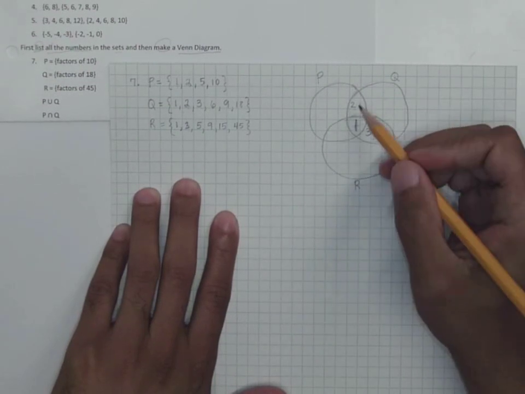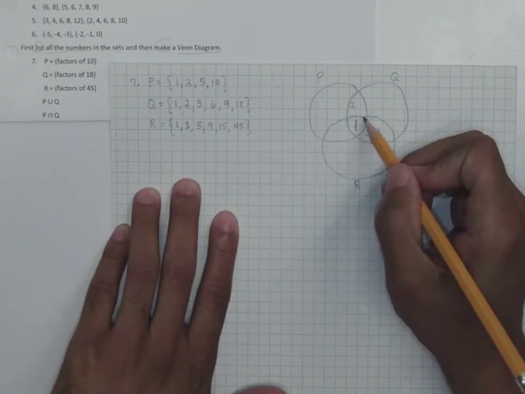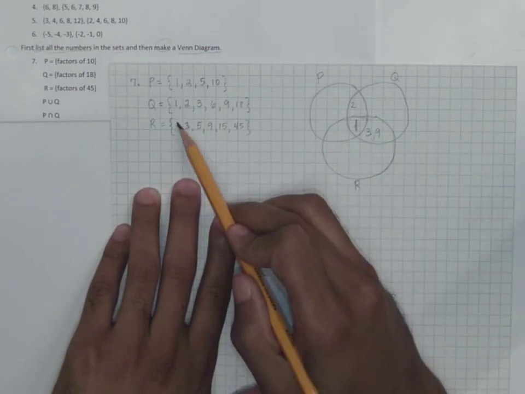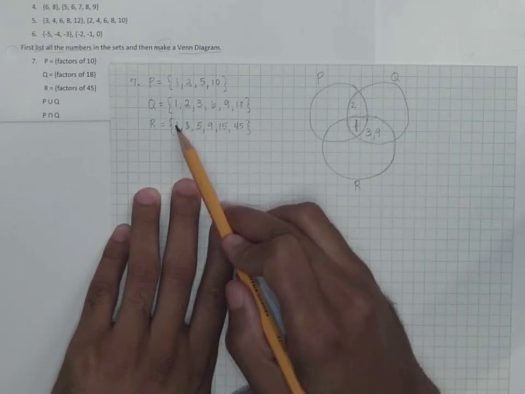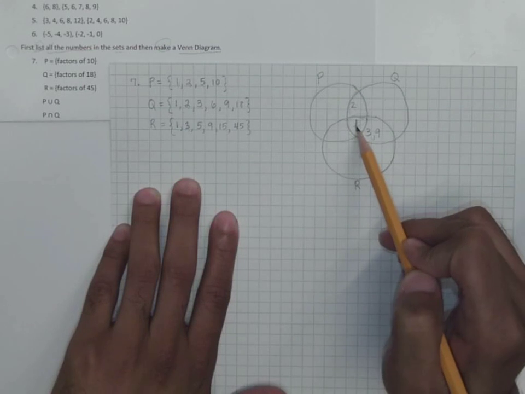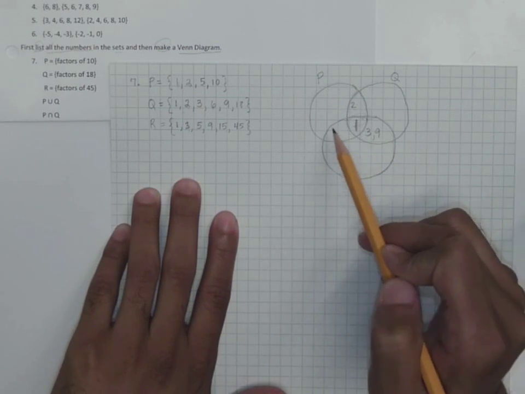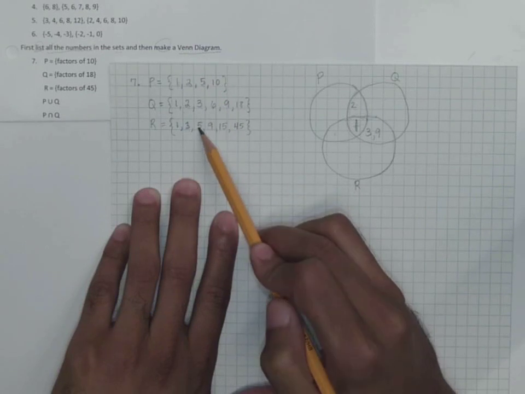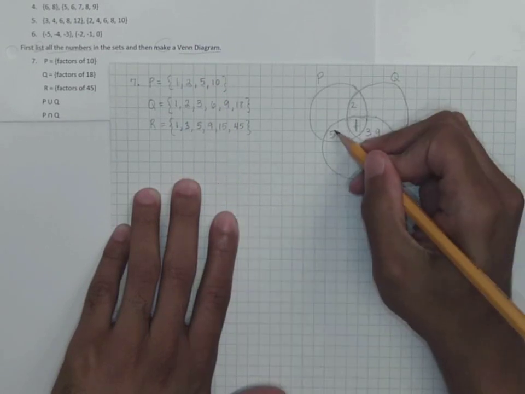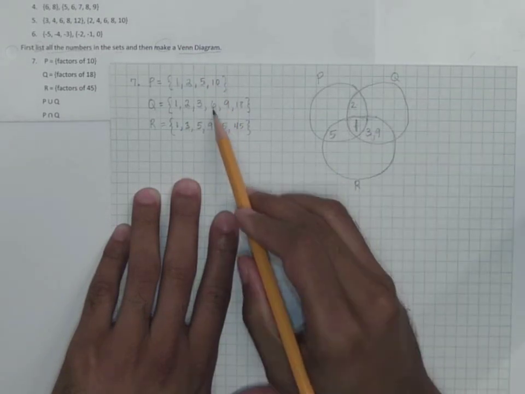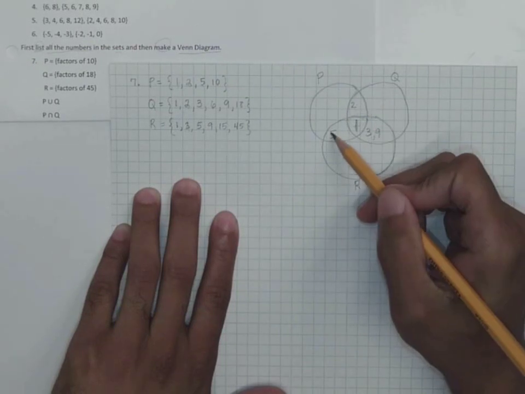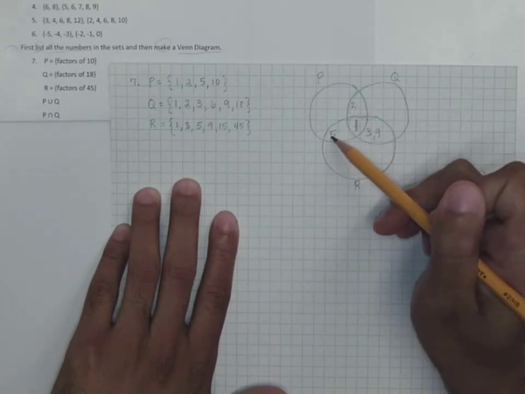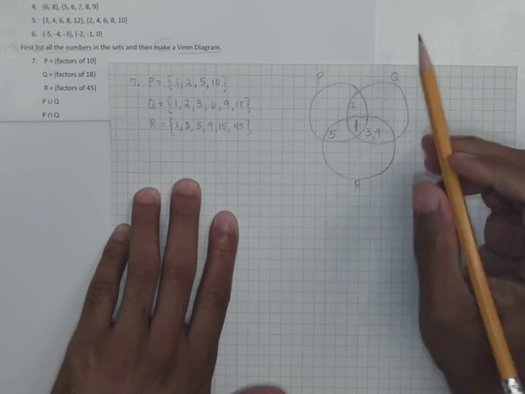All right. So this is the intersection of what? P and R. So we're going to look at P and R. What do they have in common? We know they have a 1 because it's already there. But everything but 1 we're going to write here, okay? Do they have a 2 in common? No. What about a 5? Yes. So let's put a 5 there. And lastly, what about 10? No. So the intersection of P and R is going to include 5.